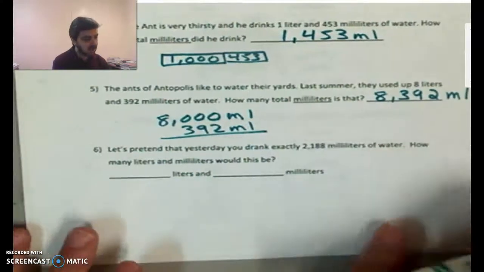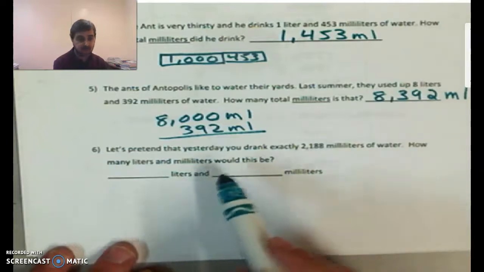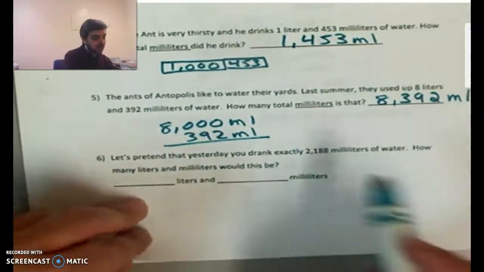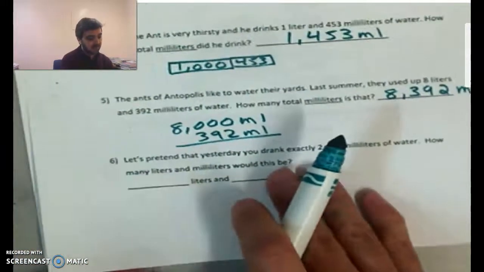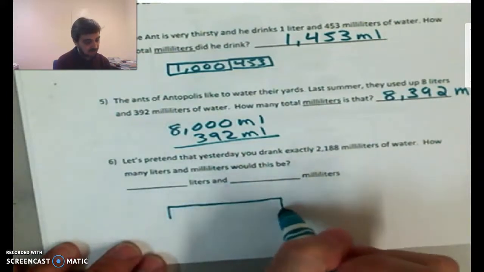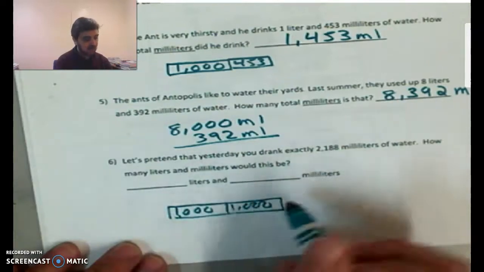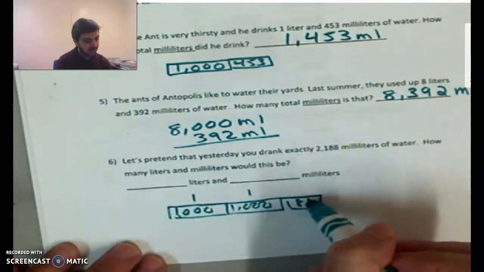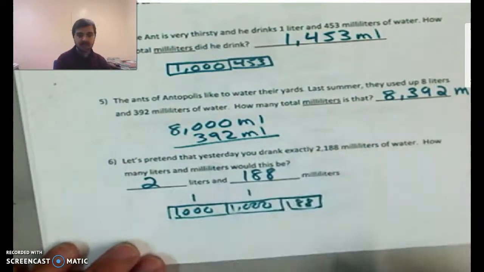And then there's one more. This one was the most challenging because you're going from milliliters to liters. It's the same idea though. In fact, if you look back at your reference chart, 2,000 milliliters is just 2 liters. So we have 2,000, which if we break that up into 1,000 and 1,000, that's 1 liter and another liter, and then we still have 188. So we have 2 liters and 188 milliliters.